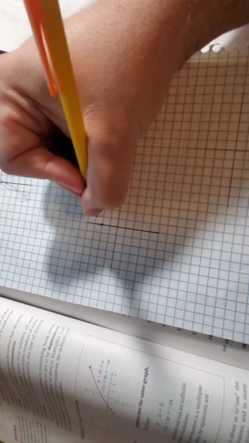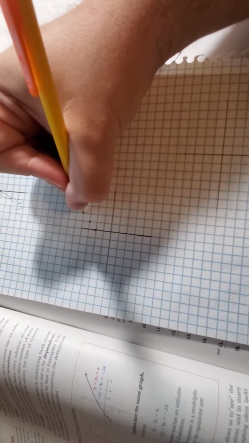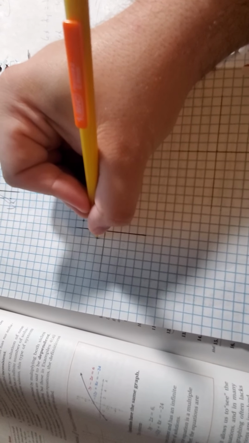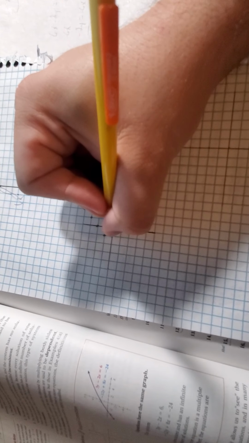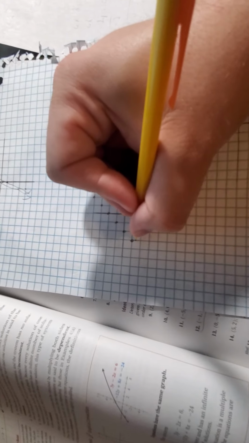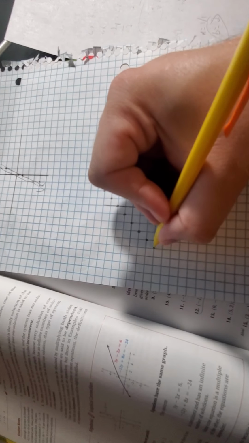So up 1 over 1, up 1 over 1, and then reversed, down 1 to the left 1, down 1 to the left 1, and I need to do a couple more, down 1 to the left of 1, because eventually these two parts actually meet. So that's for my first equation there.